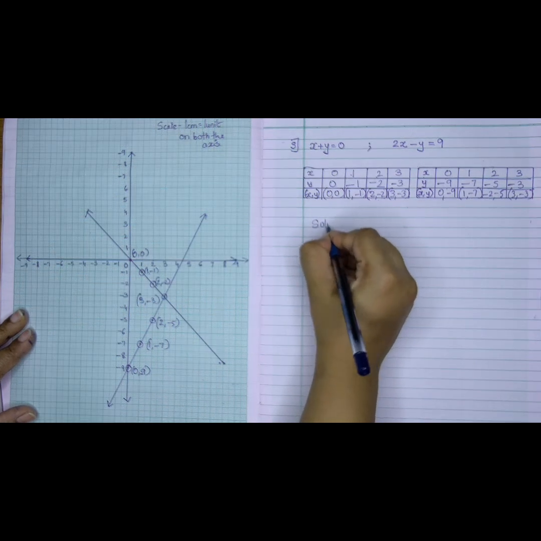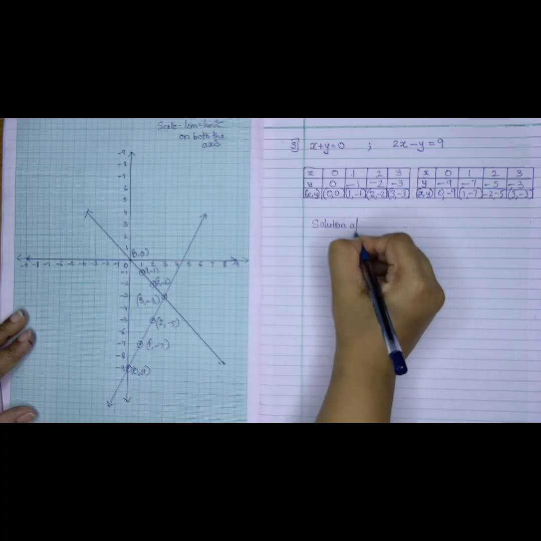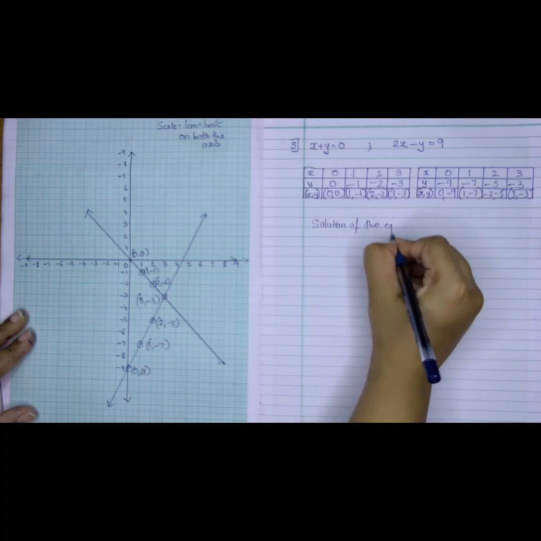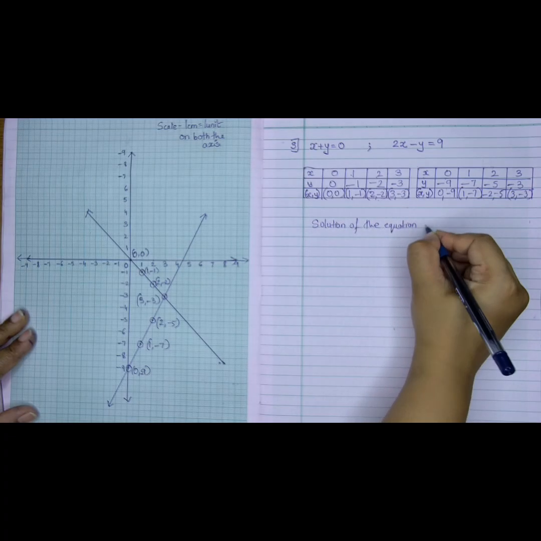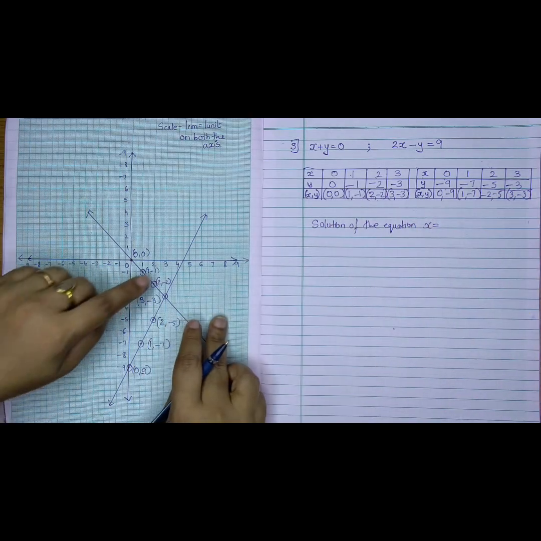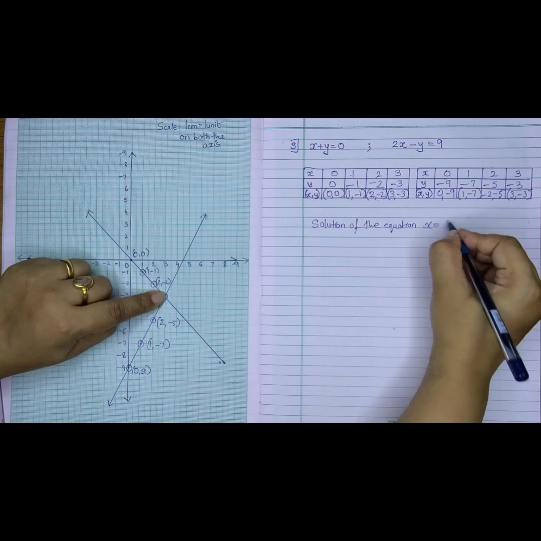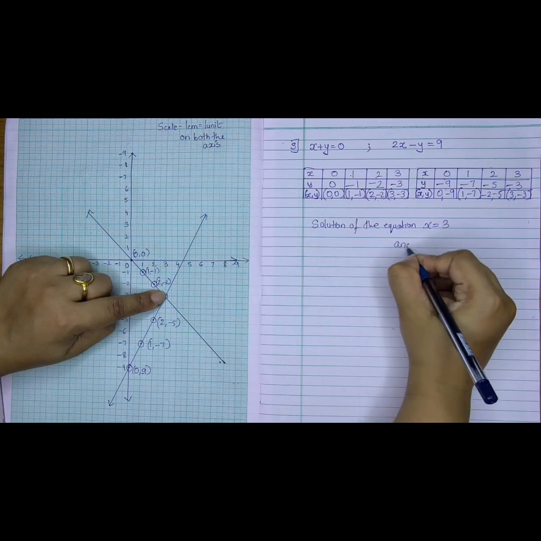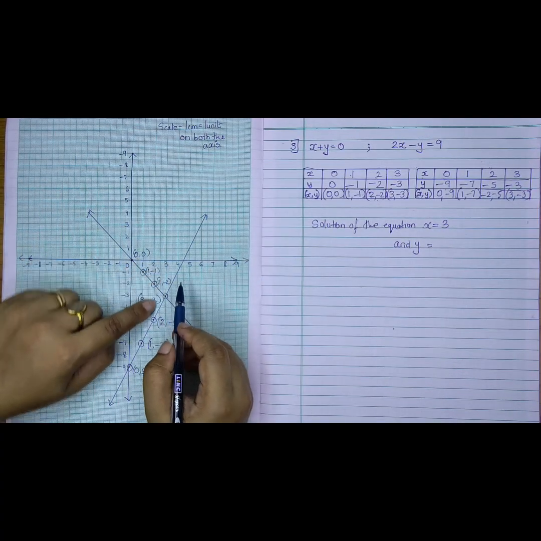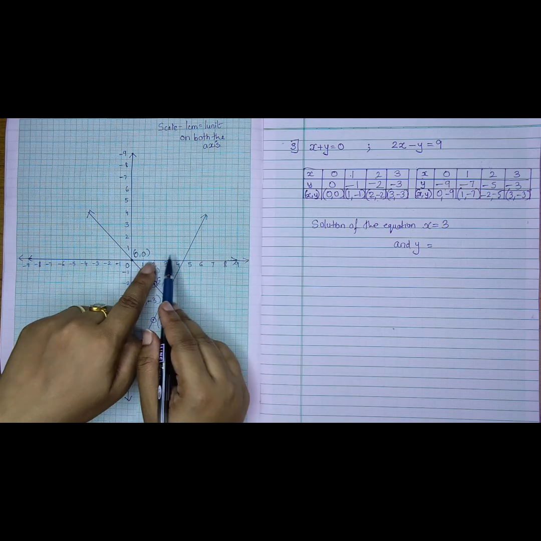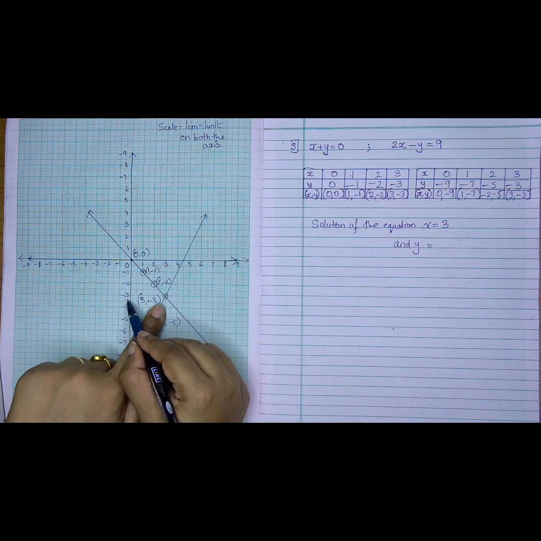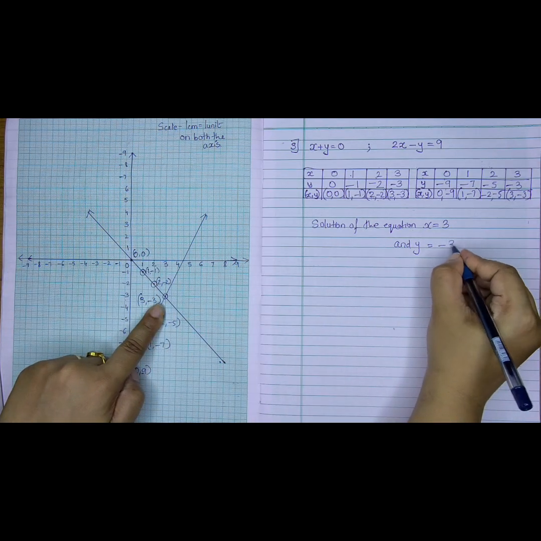So that means the solution of the equation: see where it is intersecting, on the x-axis it is 3 and on the y-axis it is minus 3.